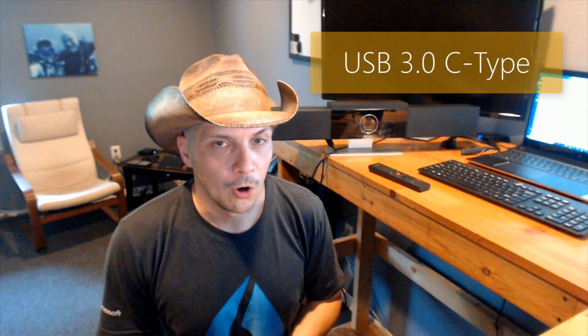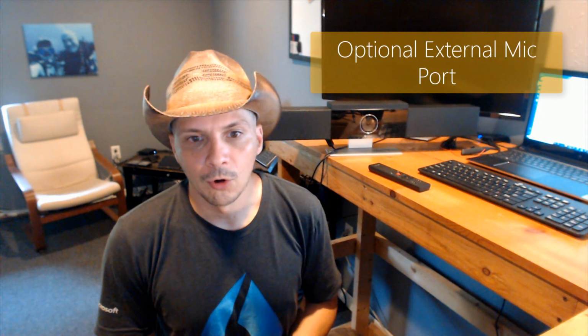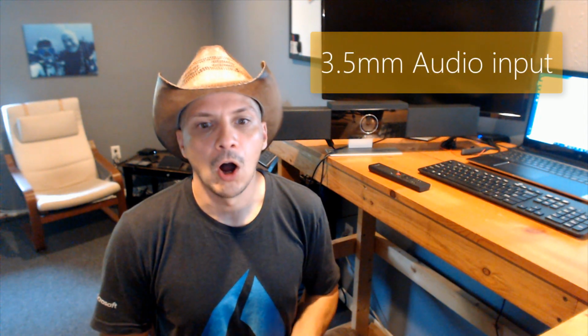We've got stereo speakers, and we have a number of interfaces. There is a USB 3.0 C-type, with backward compatibility for 2.0, there is a power connector, obviously, optional external microphone, a 3.5 millimeter stereo audio in, as well as a Kensington security lock. We've got the 802.11 AC Wi-Fi capabilities, as well as Bluetooth 4.2, in case you want to connect your phone to the device for answering calls and using video. Who knows, right?